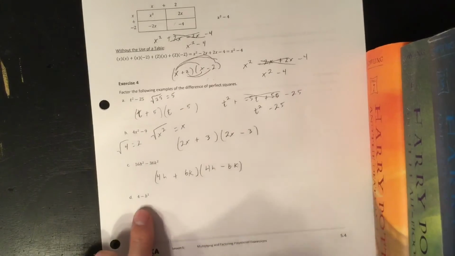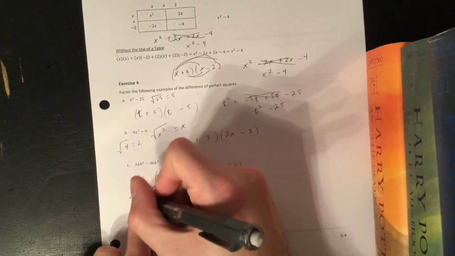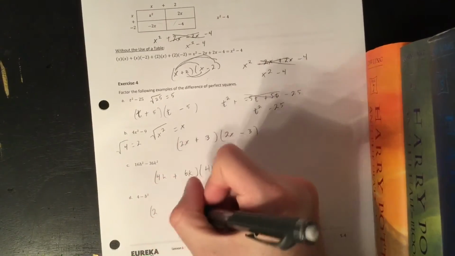Okay, the last one, so 4, we're going to end up taking the square root of that. It's going to be 2.